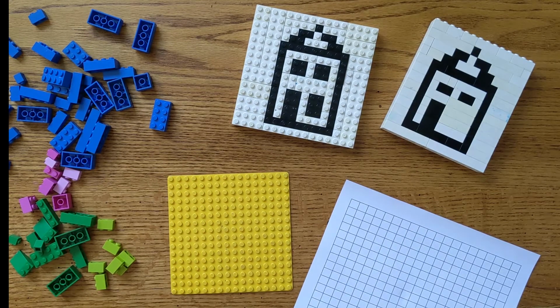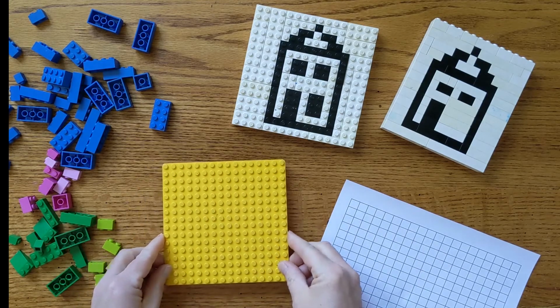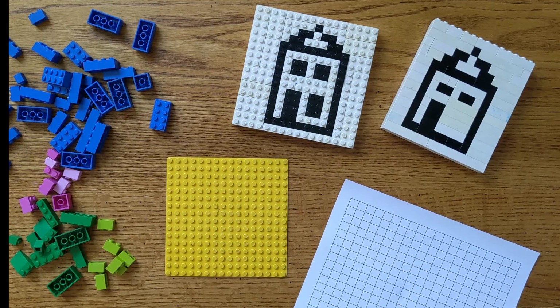It's time for some more Lego art. I'm pretty excited. You're going to need your Legos and a base plate if you have one. Today, I want you to think of your Legos as the materials you need to make a kind of art called a mosaic.